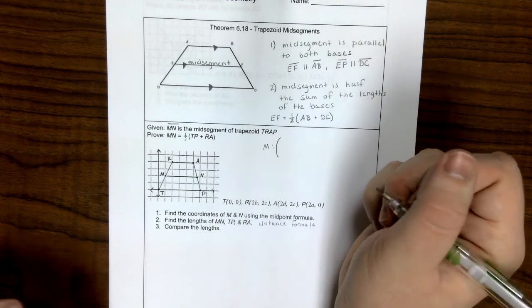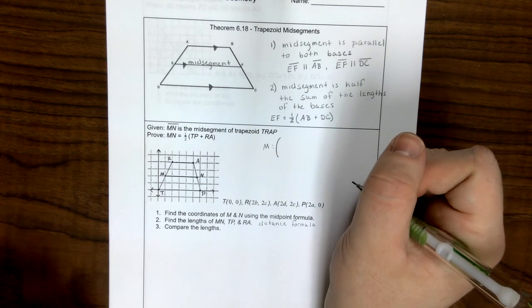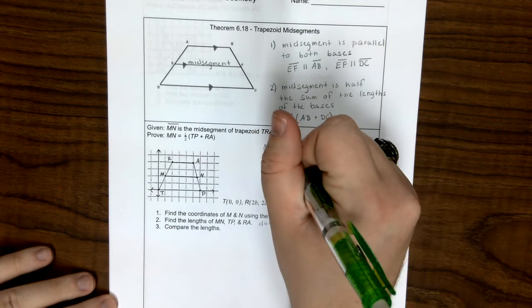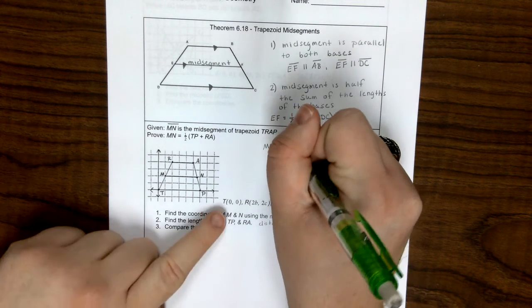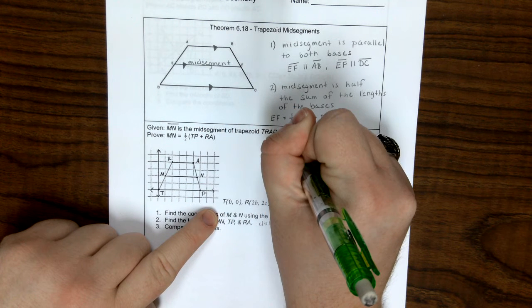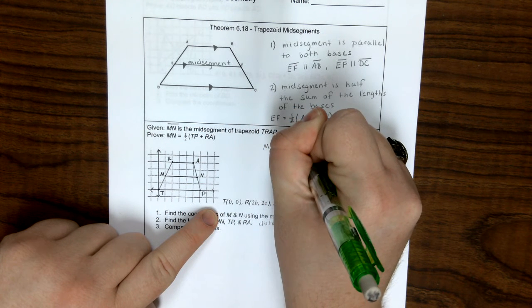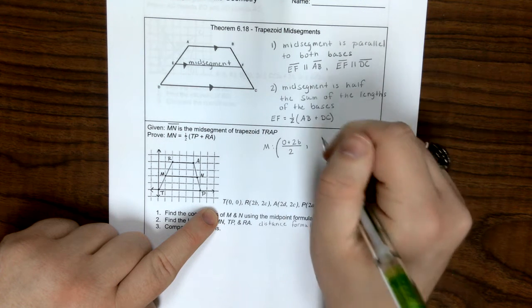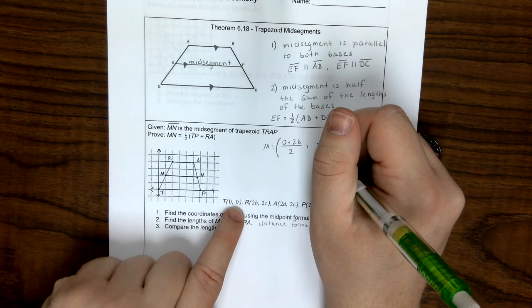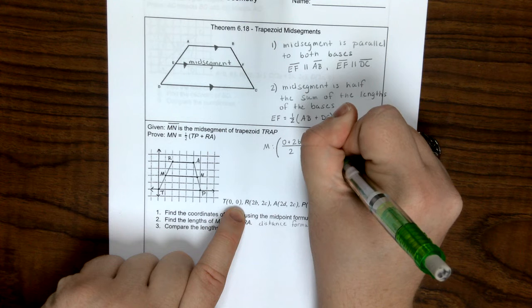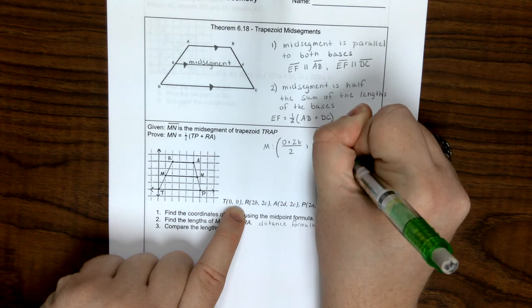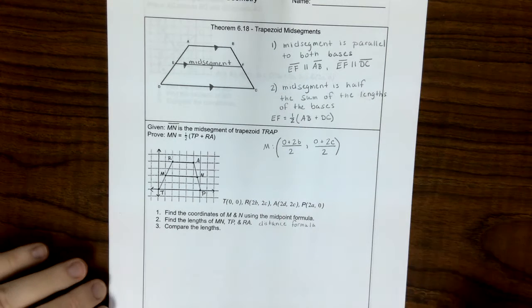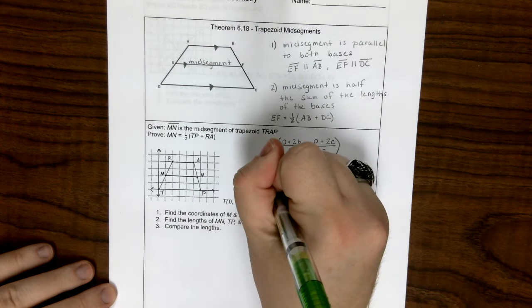And if you don't remember that formula, you're going to have to either find it on Google or look back in your notes because I've given it to you before. All right. The x's of T and R, so 0 plus 2b divided by 2. Now add the two y's up. 0 plus 2c divided by 2.